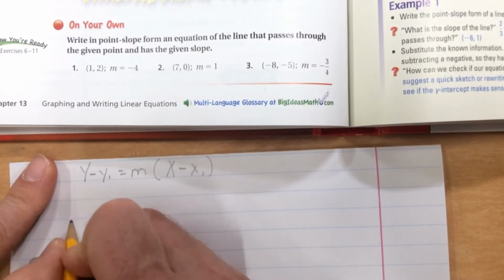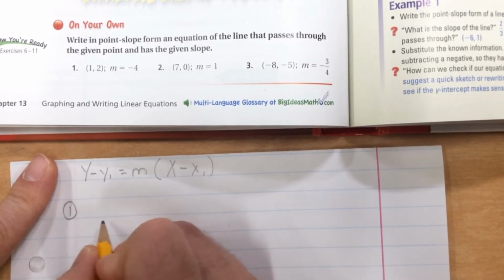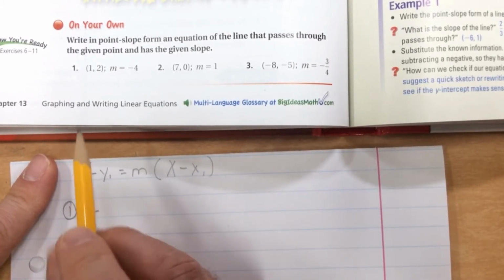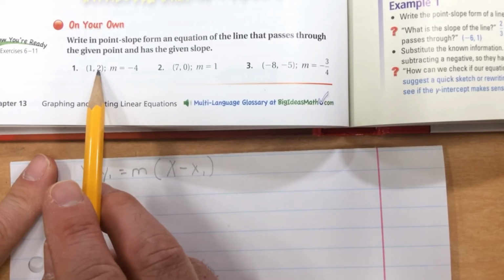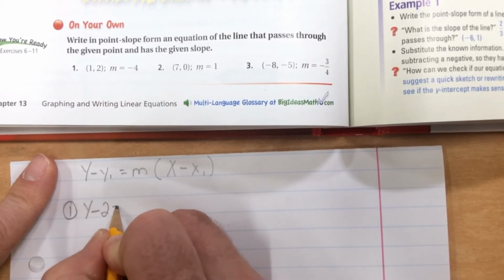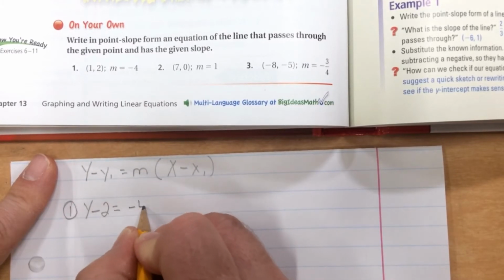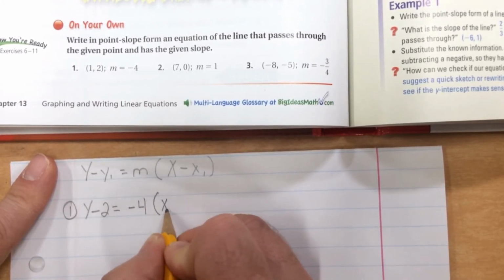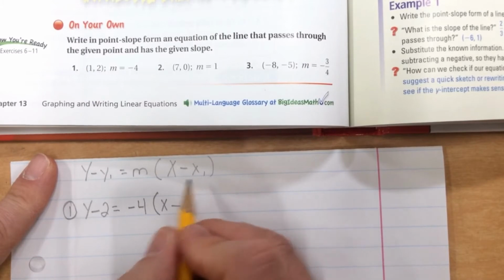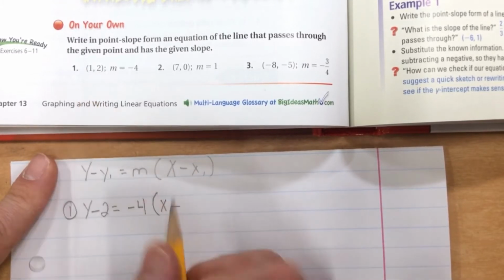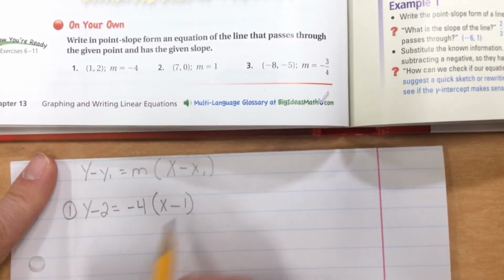So for number 1, we have y minus y1, that's our y term right there, 2, equals, the slope is -4, so I'll put that out here, -4, x minus, and now x1 is that 1. So there's number 1 in point slope form.